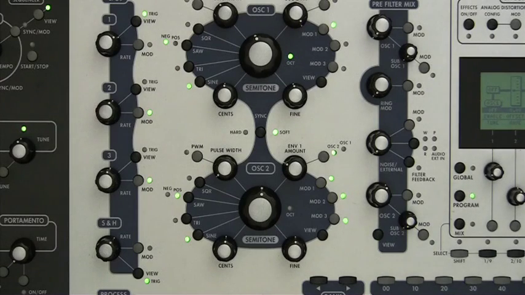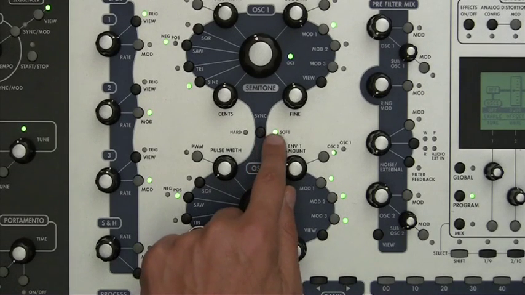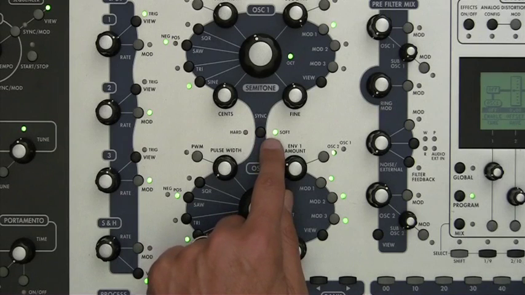We explained sync, but it's also called hard sync, because there's also soft sync. The most common is hard sync, but let's listen to soft sync. Here we have the Alesis Andromeda. In the oscillator 2 menu, you can select soft or hard sync. While playing a sound, I'm going to switch from soft to hard and back again.